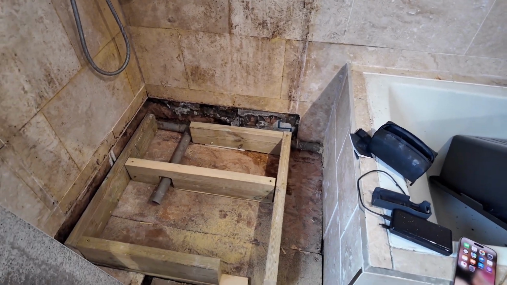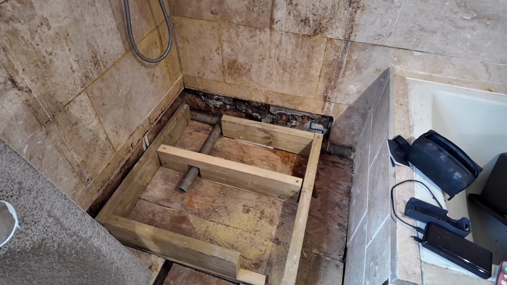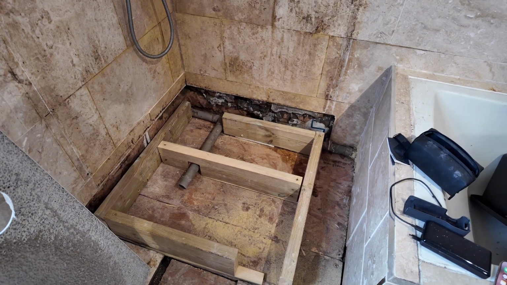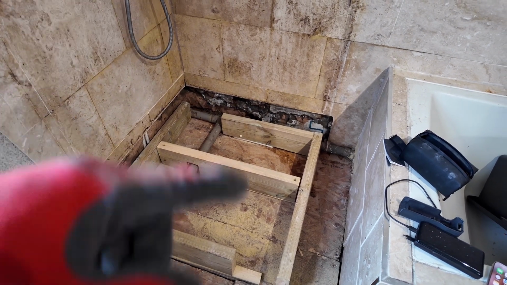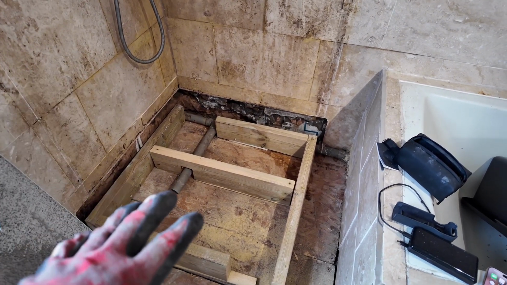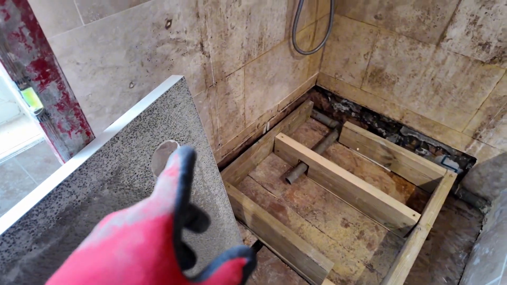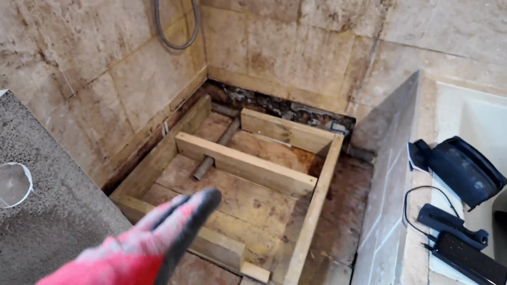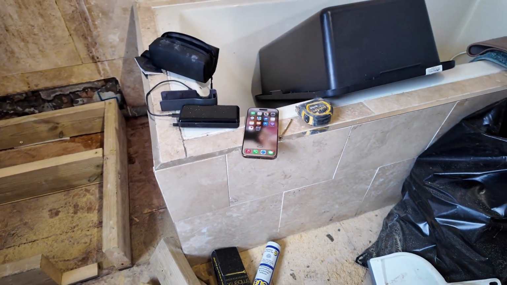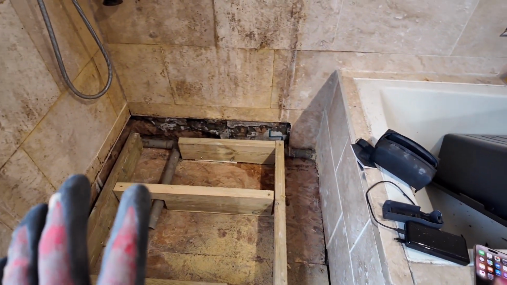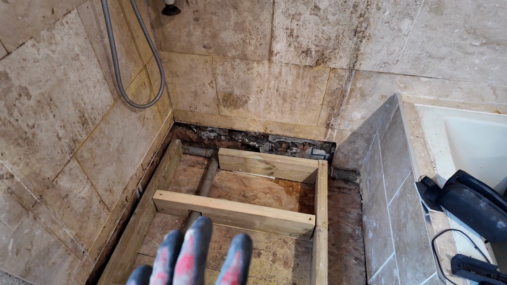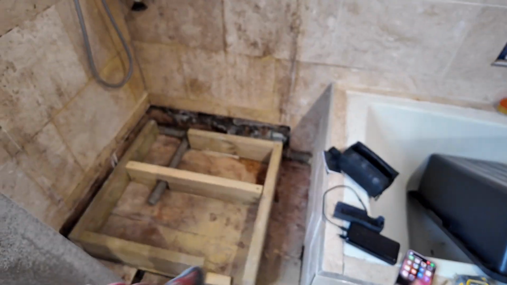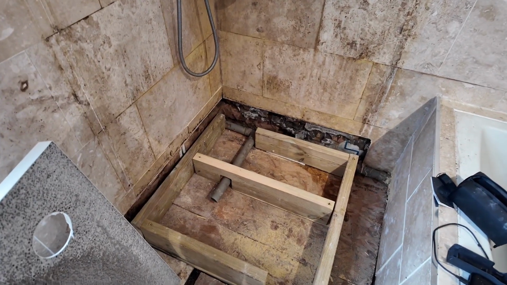So I need to quickly shoot off around the corner and get another bit of OSB so that I can cut around that, screw that down. Once I've screwed that down, we can put the tray on, connect the waste underneath, and I've got some CT1 here as well, which you guys can see. I'm gonna bond it down to the OSB. Once that's in, we can start putting the screen in and silicone everything up, and then that should be it.